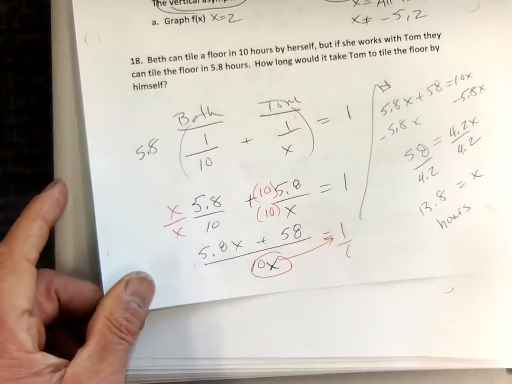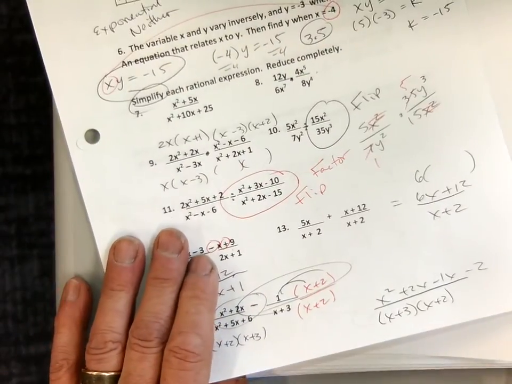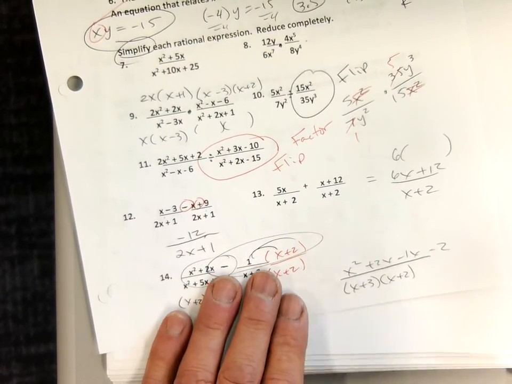Now, I'll be here tomorrow. We can work on this together. What I want you to do is finish this up, and then I want you to work on your towers, because our towers are going to be due. We're going to squish them on Wednesday the 15th, okay?